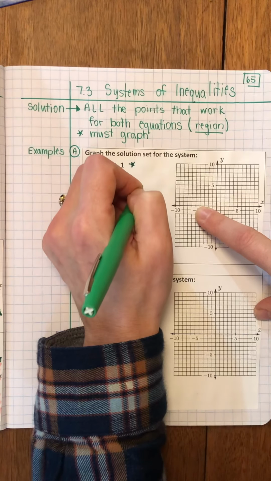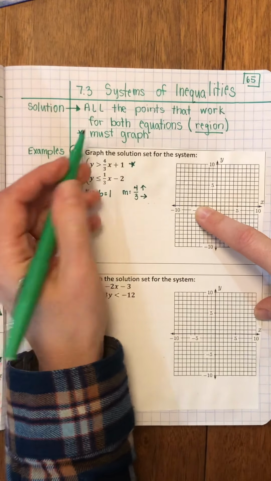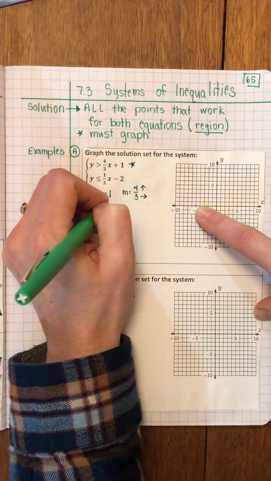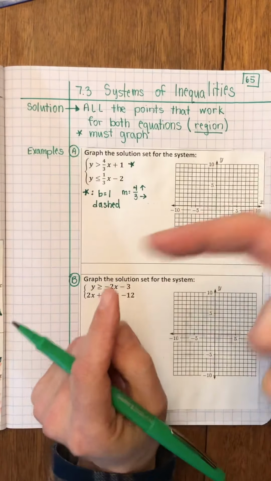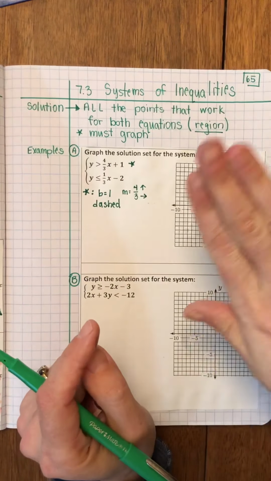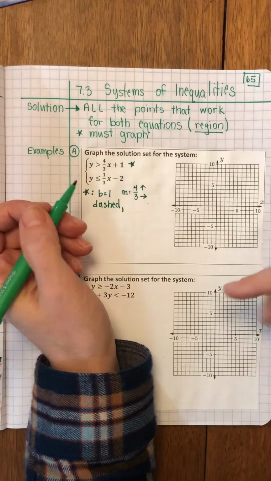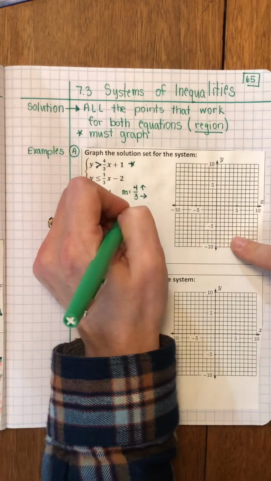So I always like to show the arrows. We go positive, positive. It is not equal to, so we're talking about a dashed line. So again, we're just following steps 1, 2, and 3 from the lesson before. So it's a dashed line, and so do I shade above or below? So since its Y is greater, I'm gonna go above.